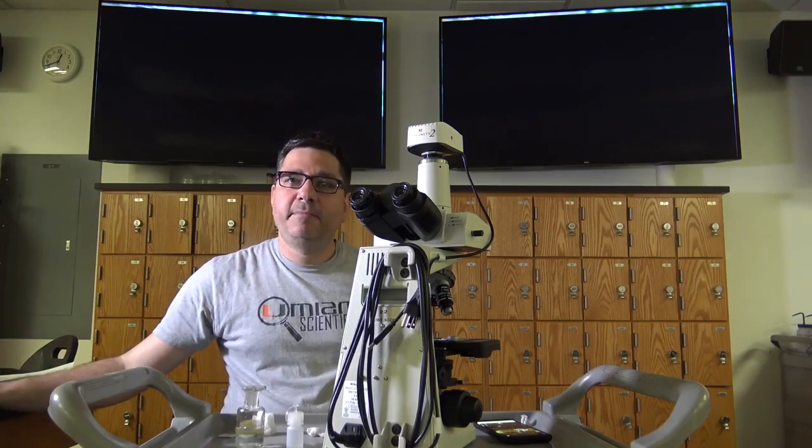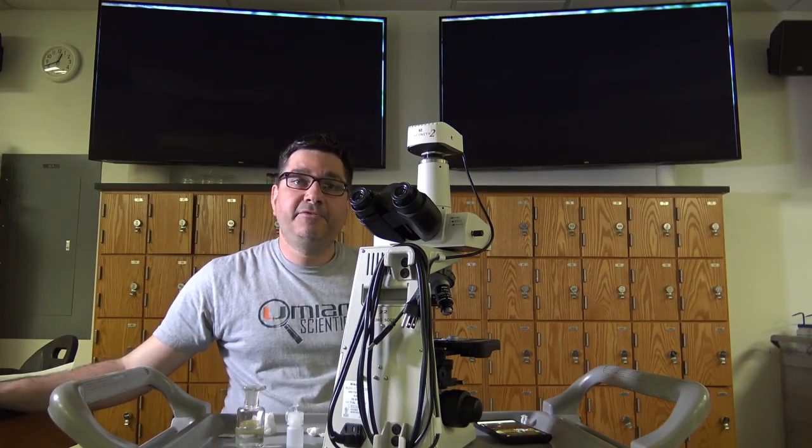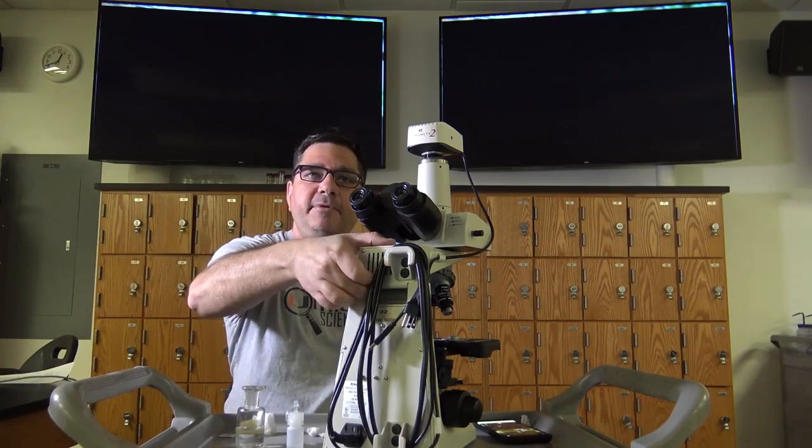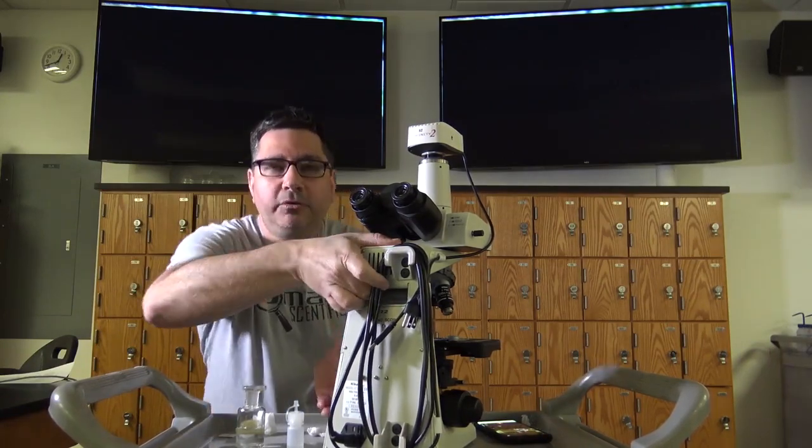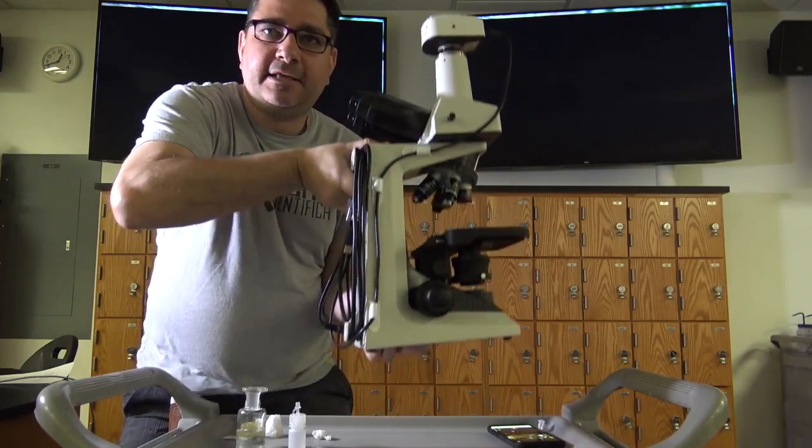Lastly, return the microscope to the assigned locations in the microscope cabinet, being sure to grab your scope by the handle and holding it by the base, like so. Now that you have been acquainted with the microscope, I hope you both become good friends this semester.